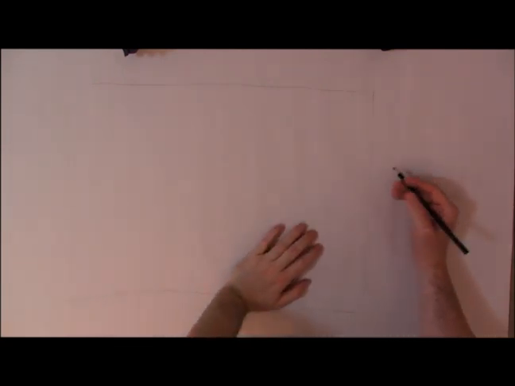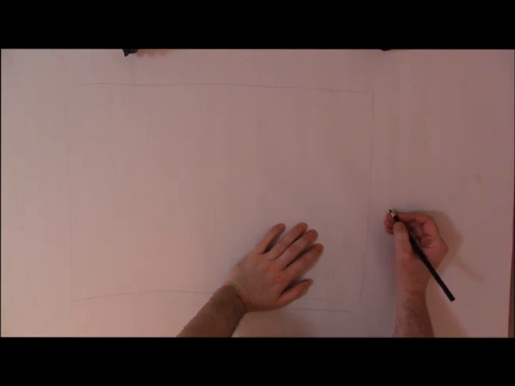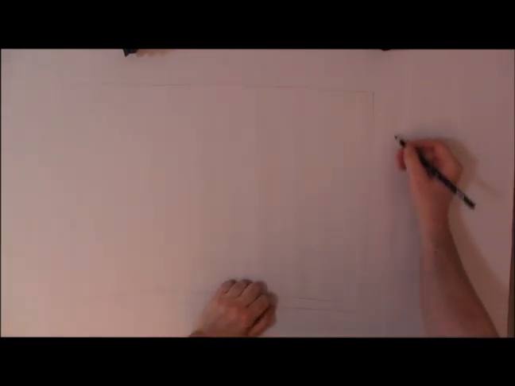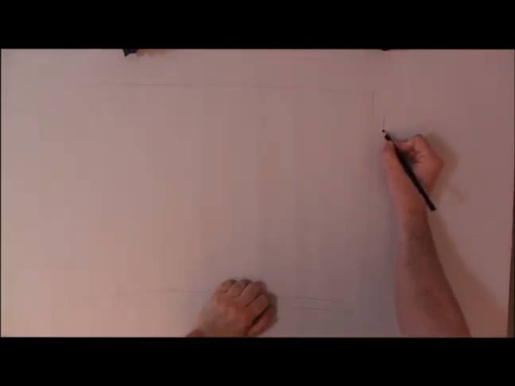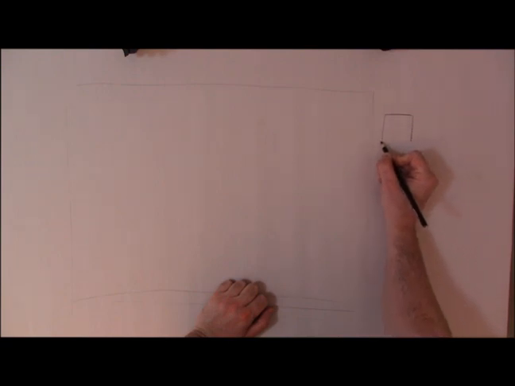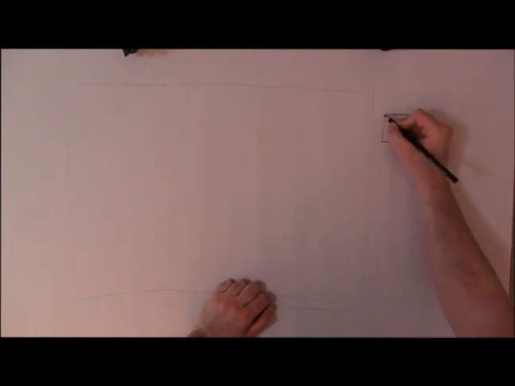Alright, hey guys, back at the demo table, and I just want to review basic constructive shapes, and then I'd like to do a little bit of drawing. So here we go. Remember that there are three basic constructive forms. I said shapes earlier, but it's correct to call them constructive forms.